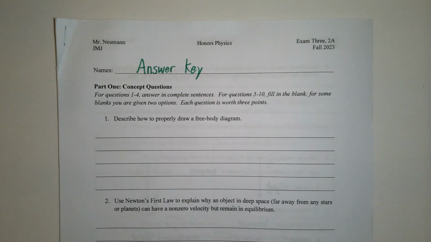To properly draw a free body diagram, we use a dot to represent our object. Then we identify all of the forces acting on that object. We draw those forces using arrows representing vectors in the direction that those forces are oriented. The length of those arrows, those vectors, corresponds to the magnitude of those forces.